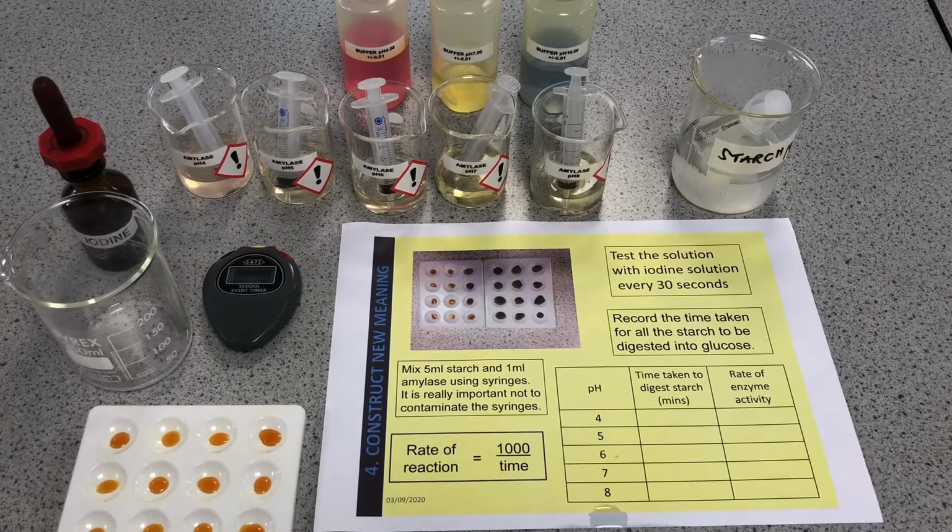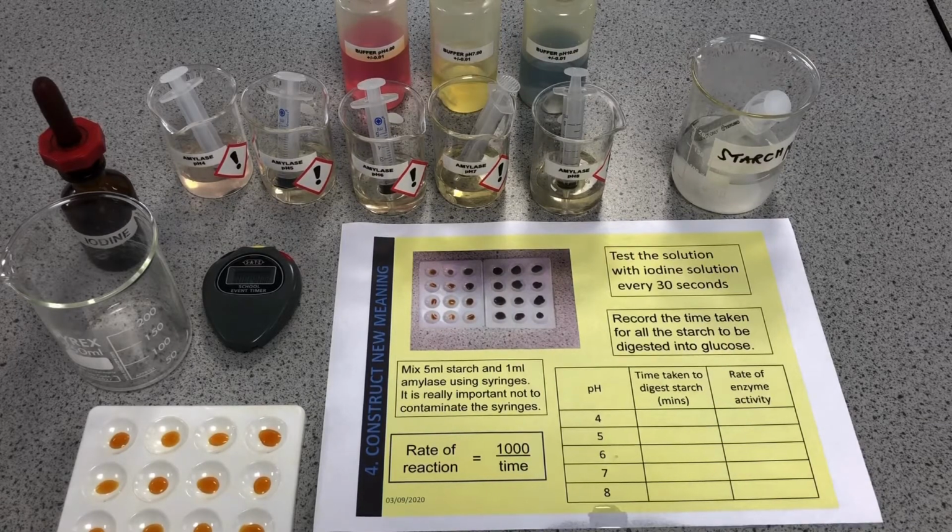Now, I know that pH 4 is not a great pH. It's not very close to the optimum. So it's probably going to take a little while. So I'm not actually even going to bother testing it for 1 minute. I'm going to test it once it gets to a couple of minutes in. Okay, so I'm just going to save my time, save some space on the board here, and test it once it's had a good chance to break that down. We'll come back to that once it's had some time.